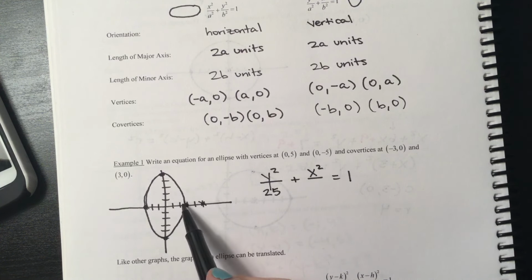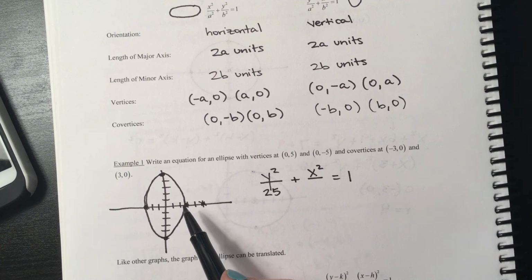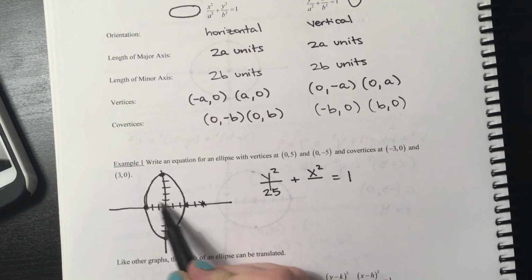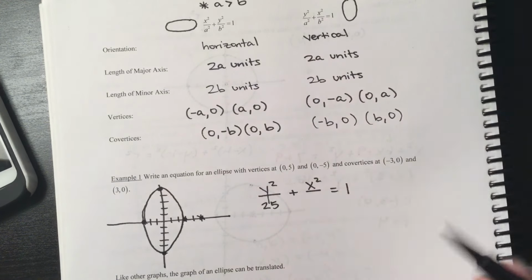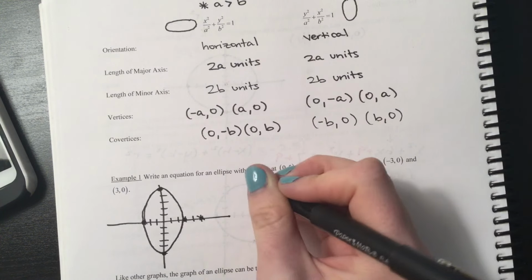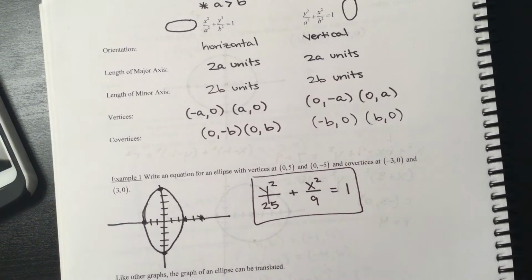So you can consider it to be like a radius. I've always called it the horizontal radius. You go 3 units left and right. So since I'm going 3 units left and right, 3 squared would be 9. So this would be your equation for that particular ellipse. I know they seem really weird. You will get used to them, I promise.